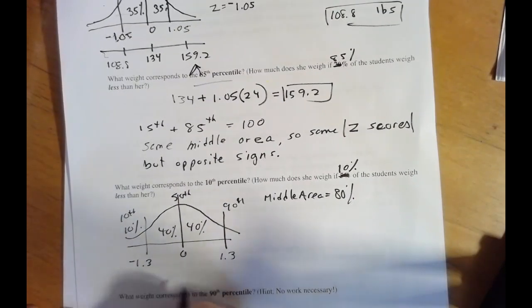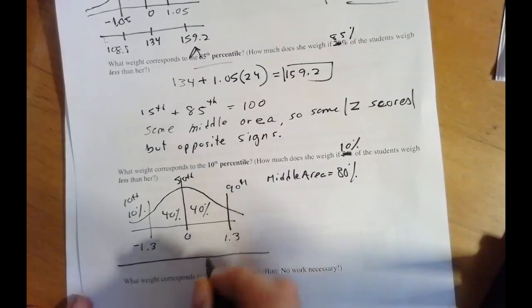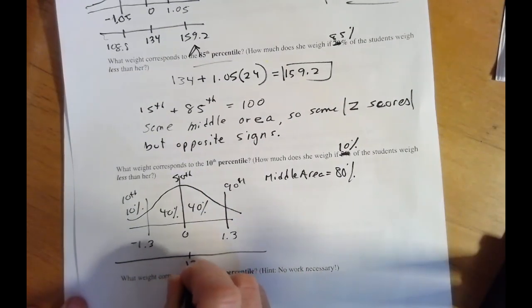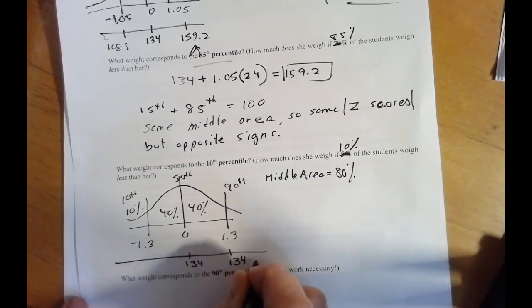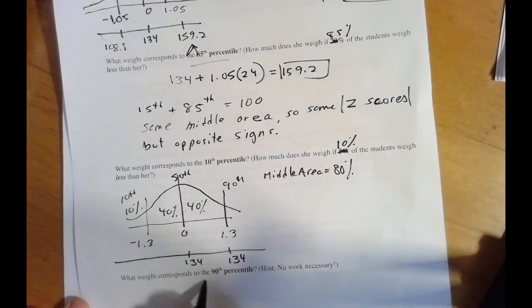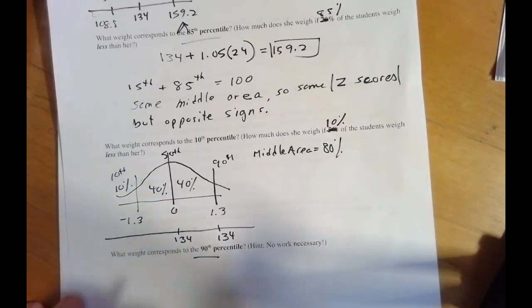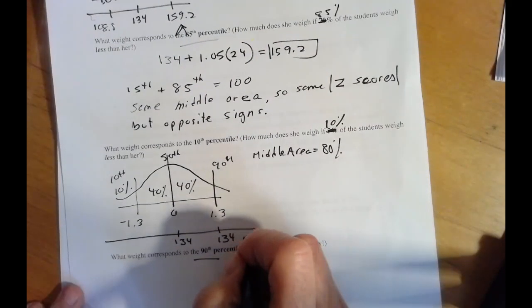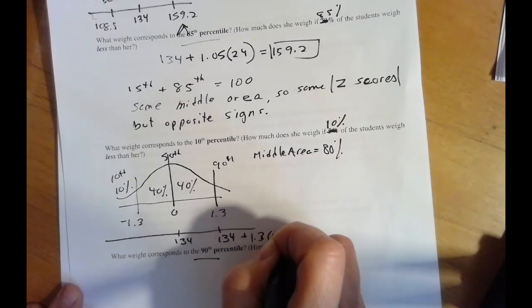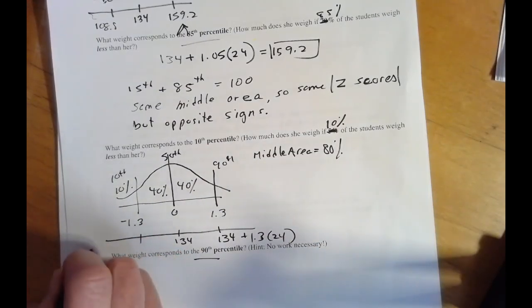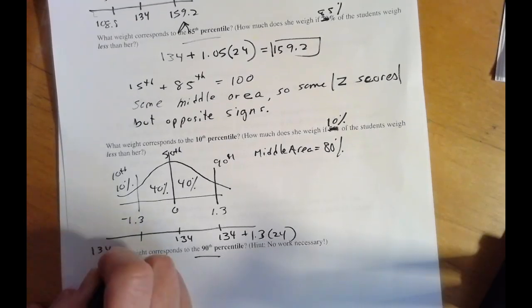So what does that tell us? You can just look here. You have 134 in the middle. We want 10%, but here is 90. So let's just do both of them. So this is 134 plus 1.3 times 24, and this right here is going to be 134 minus 1.3 times 24.